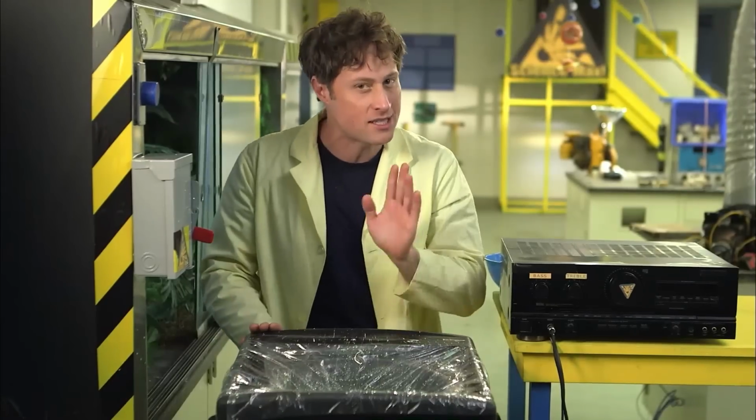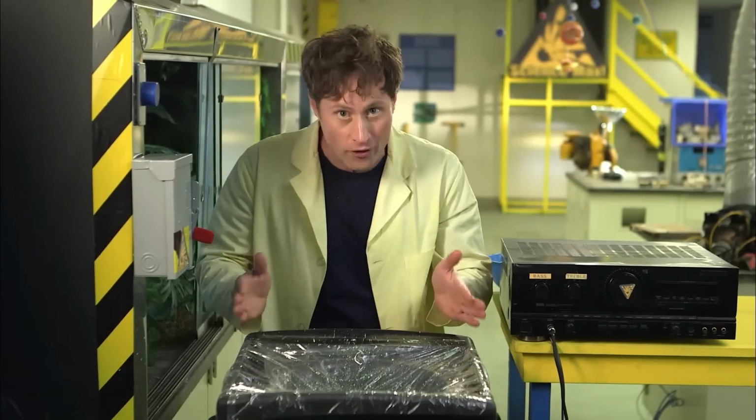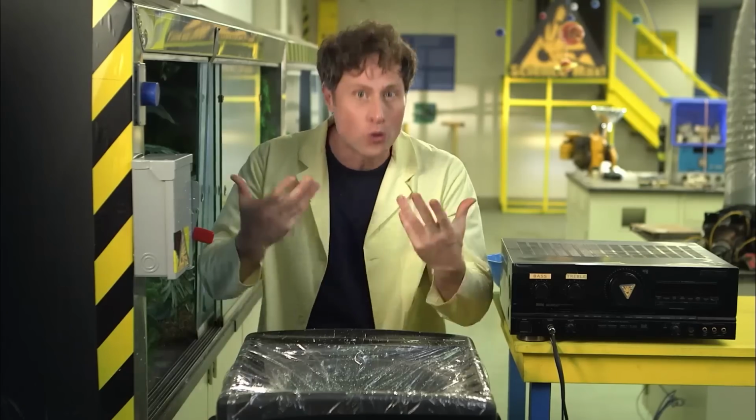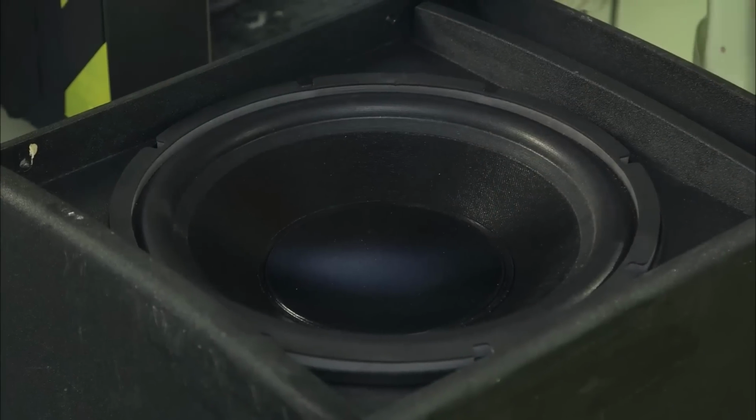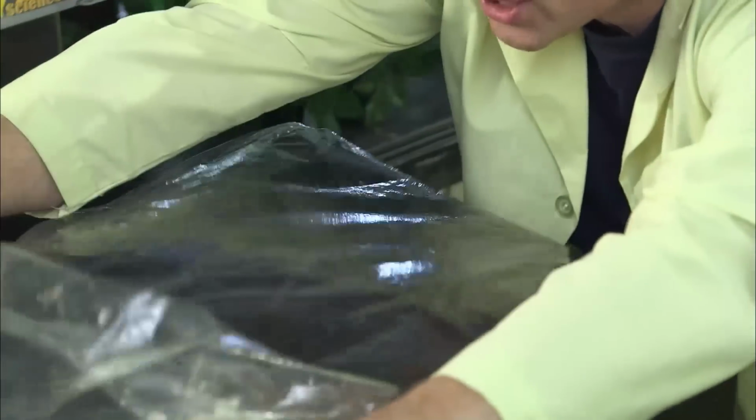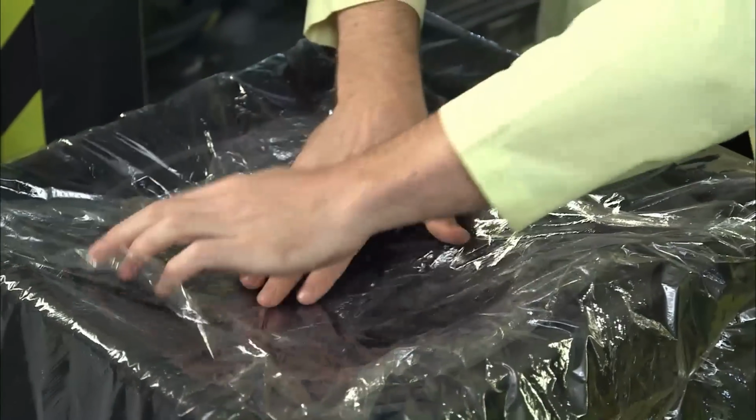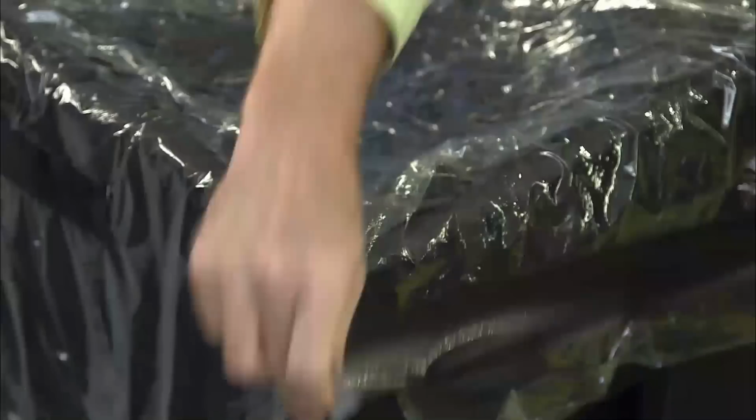This kind of speaker is a special kind. It's called a subwoofer, which is designed to give you the low notes, the big rumbly bass sounds. I tilt the speaker so it's facing up and cover it with big sheets of plastic wrap, which I push into the cone. Then, tape it so it's nice and secure.